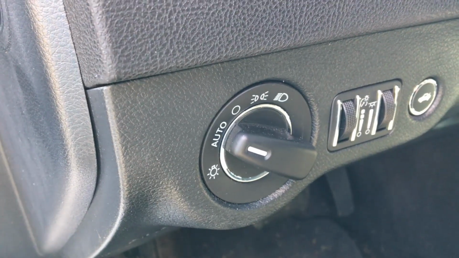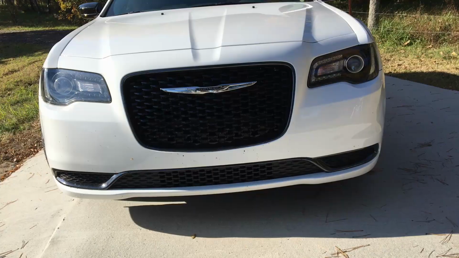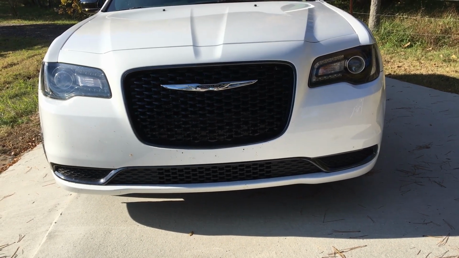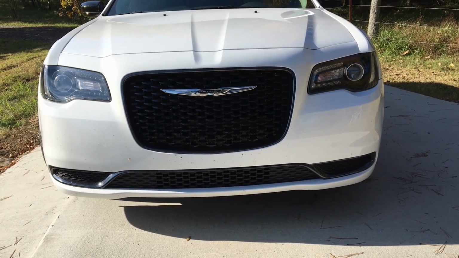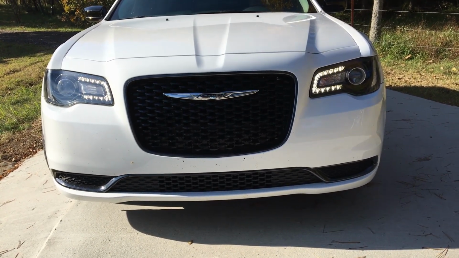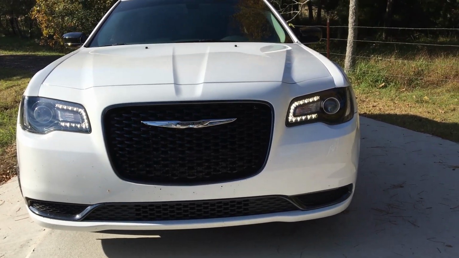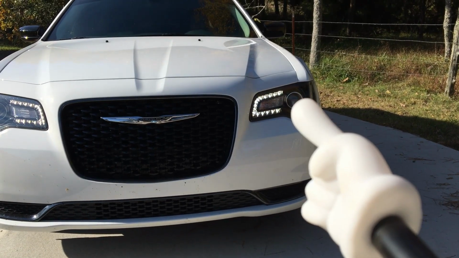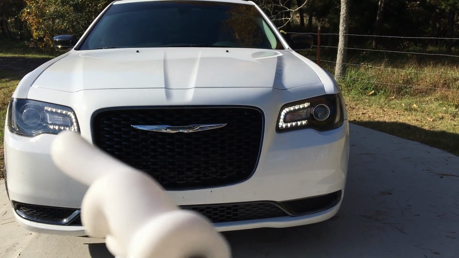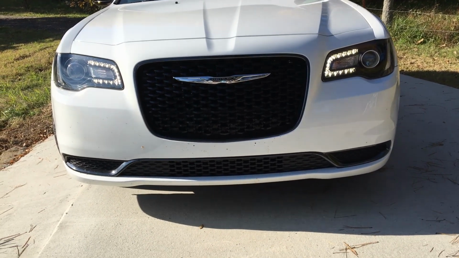So what I'm going to do is turn the car on and show you what it looks like when it's on auto. Alright, so here's the car from the front end when it started during the day. So I'm going to start it now. As you see, of course it's during the day, so the headlights are off, but the daylight running lights are on. Okay? So now, let me show you what happens when you turn the switch to off.